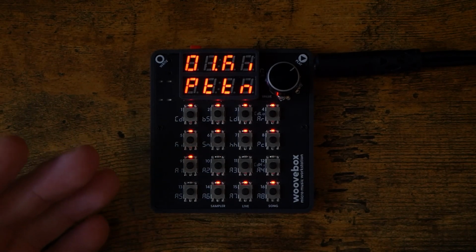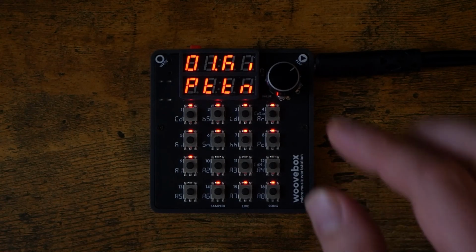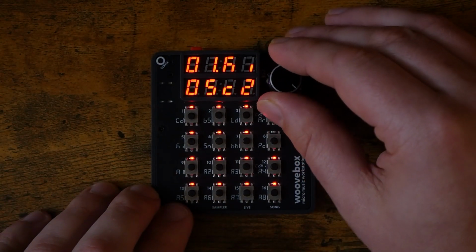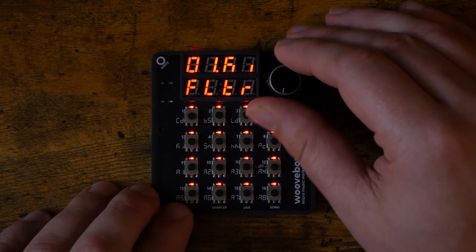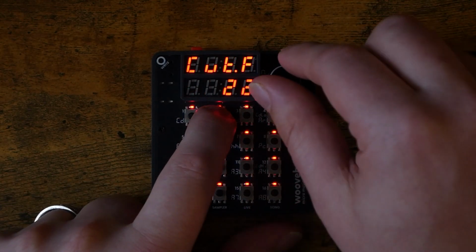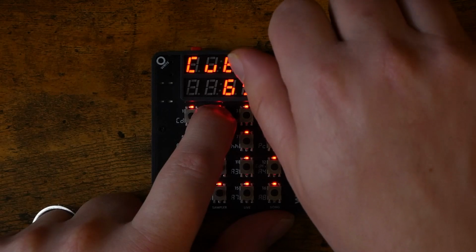Let's say that I want to adjust the filter cutoff of the kick track. Well, I simply go to the filter page, and then by memory, I know that button 2 is the cutoff. Just like that, there we go.